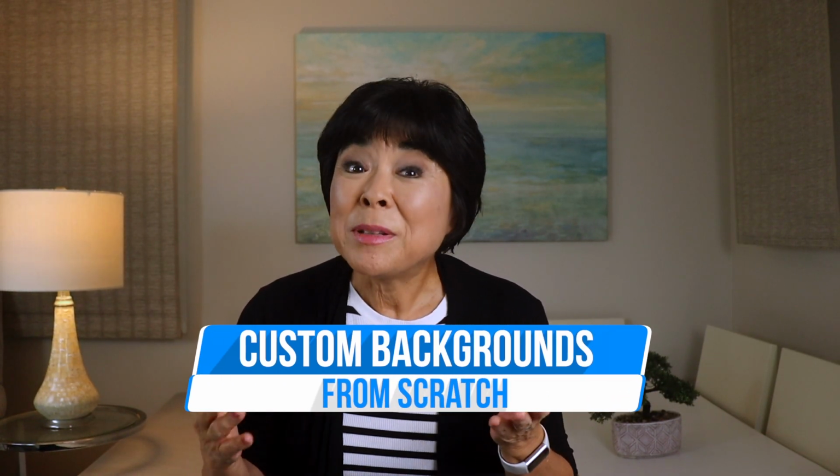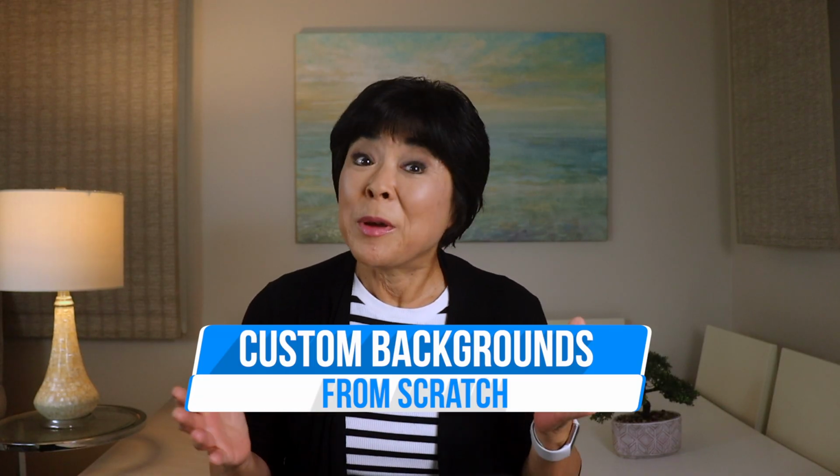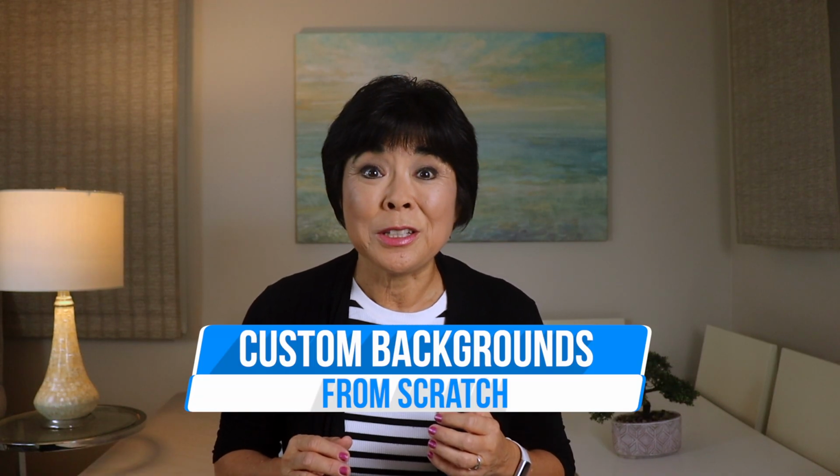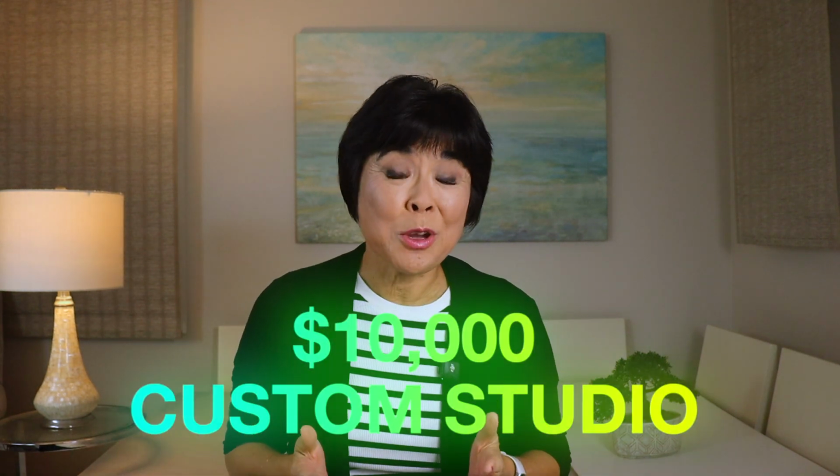But what if none of these pre-made spaces fits your needs? What if you need a specific background or an environment that isn't in this list? Synthesia does allow you to generate completely custom backgrounds from scratch, but getting that right is a whole different strategy. I'm going to show you exactly how to build a $10,000 custom studio background in my next video. It'll appear right here on the screen as soon as it's released.